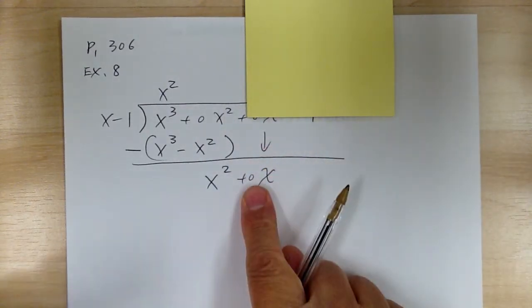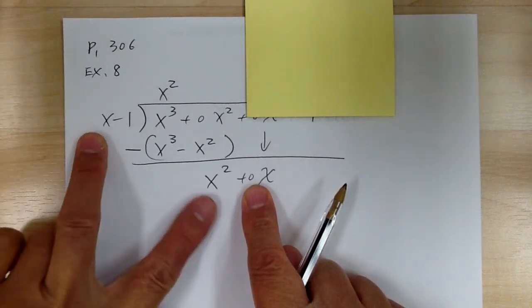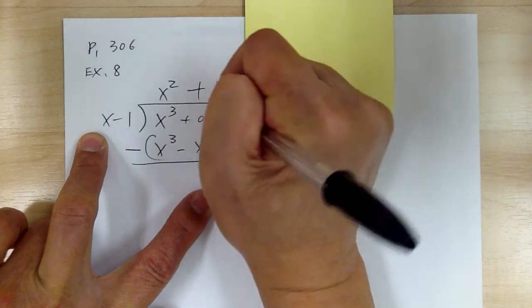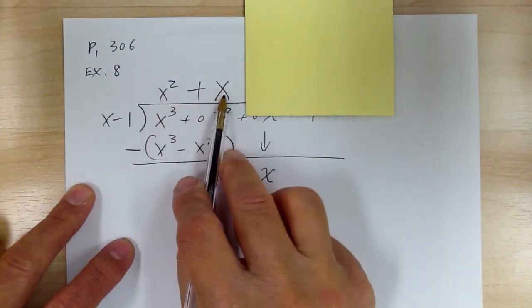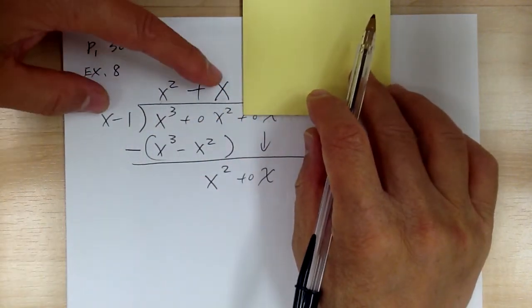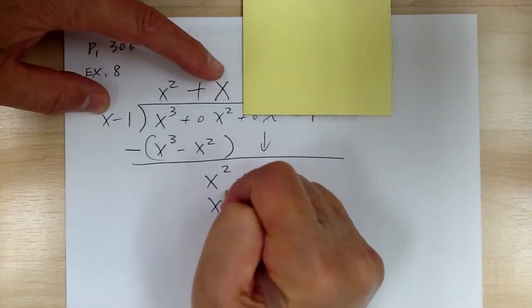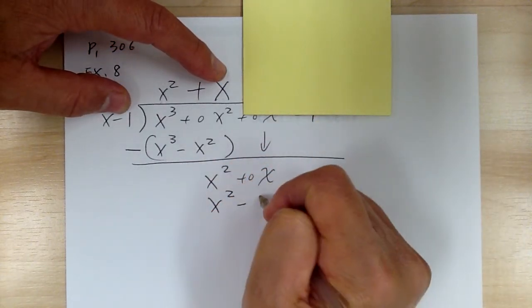Okay. Now you don't have to write 0 if you don't want to. You can just leave it blank. That's fine. So you go to the next one. So over here you need to get plus x. Right? Remember what I said, right? It will always go down in order, right? Okay, so that's going to multiply. So you're going to get x squared minus x.